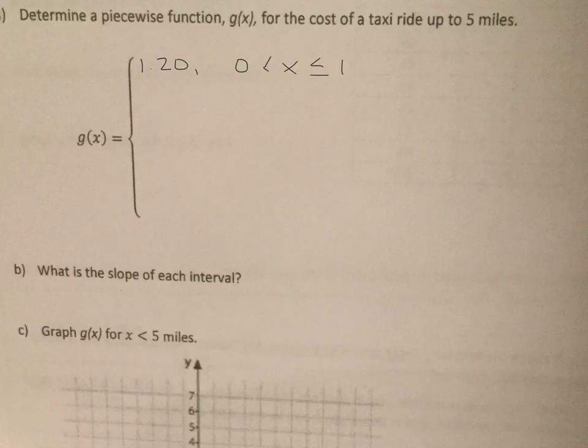Now, our next equation is going to be another $1.20 added to the first $1.20. So $2.40, and that would go between 1 and 2 miles. Now, since the 1 mile was included in our first equation, we know that in our second equation, 1 cannot be included, but 2 is included because we're going up to 2 miles.